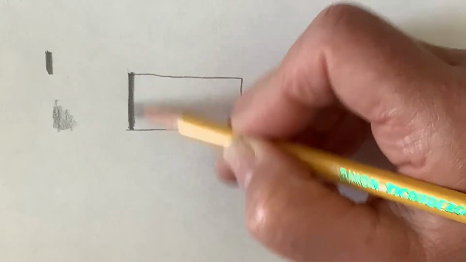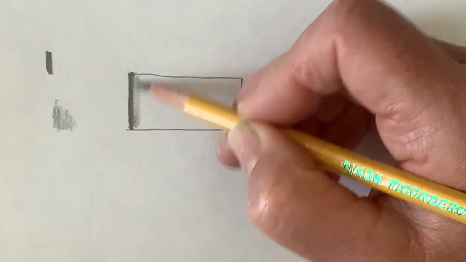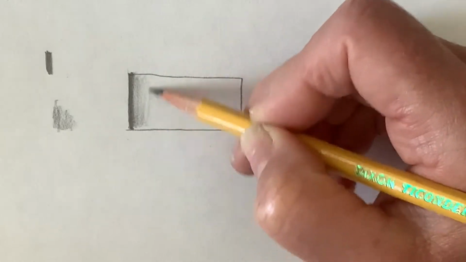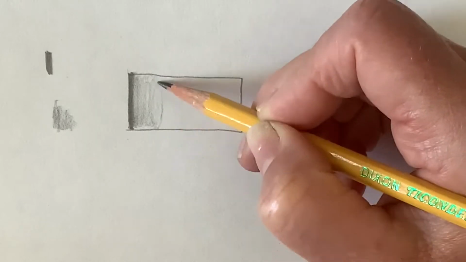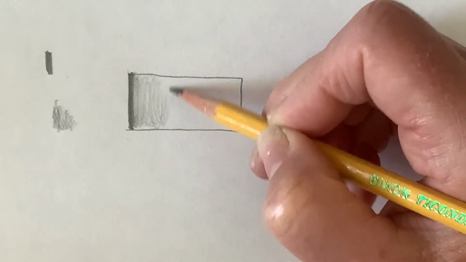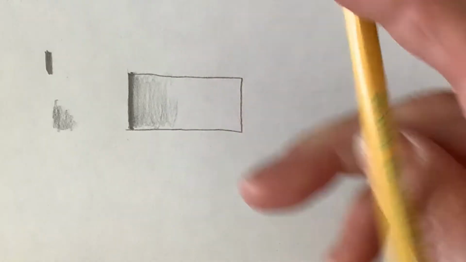And now to do a transition, the pressure is going to be lighter, and I also work in a bit of an oval, so it prevents me from having too many streaks. And then I get to the point where I'm literally not putting a lot of pressure on at all.